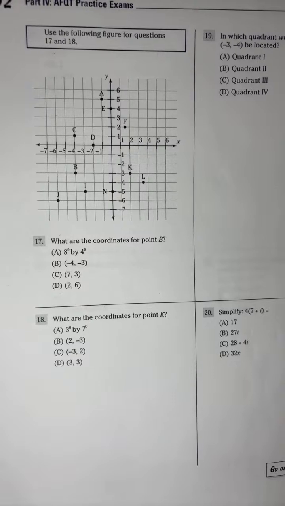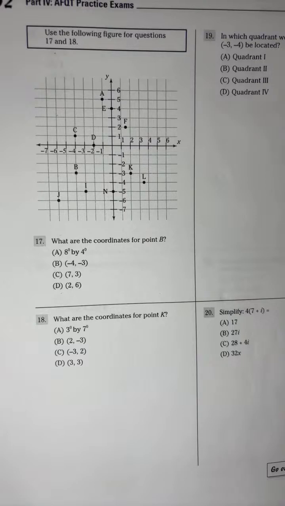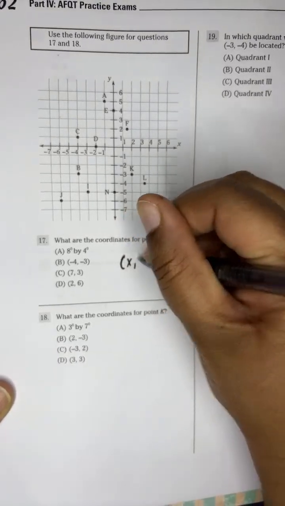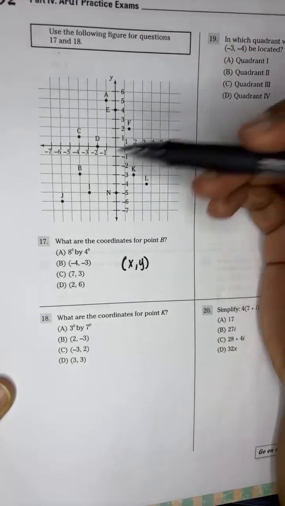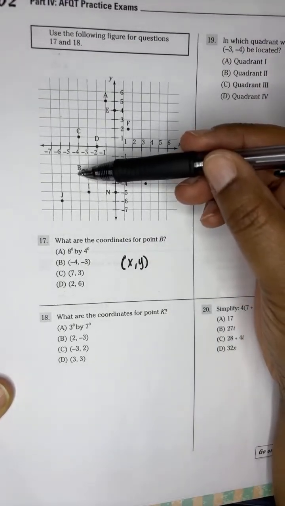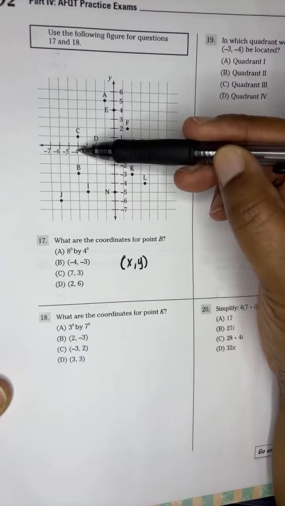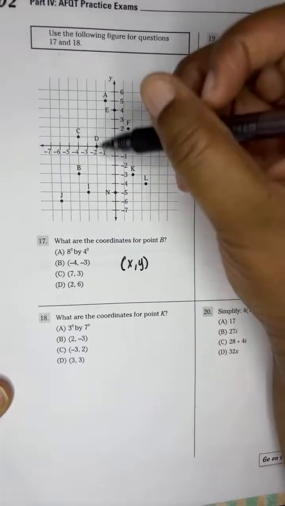All right, so let's look at number 17. What are the coordinates for point B? Are you getting A, B, C, or D? Remember, coordinates consist of an X, then a Y. So if we're looking at this point B here, we go from the x-axis, and you see how it's -4 here?